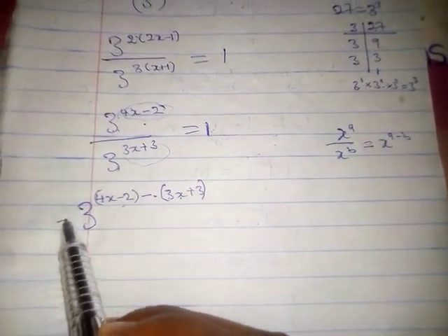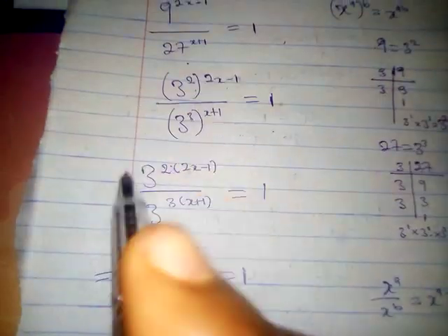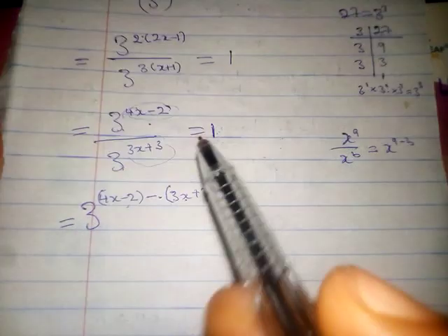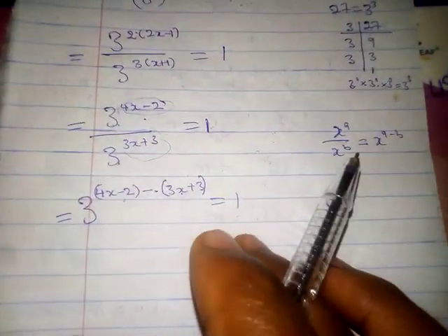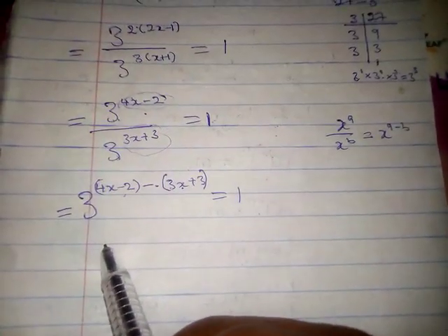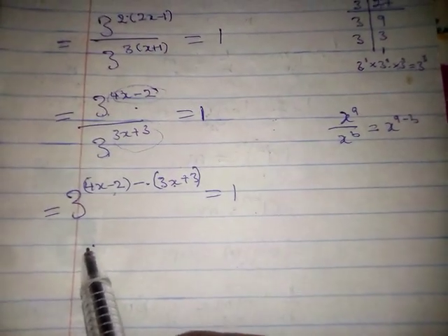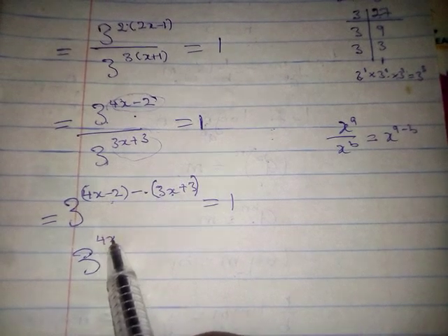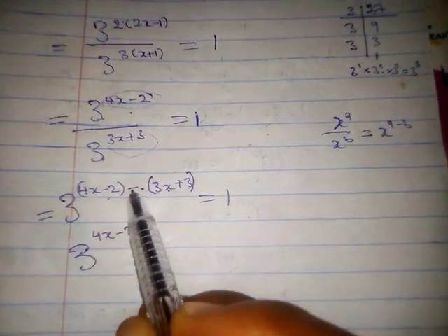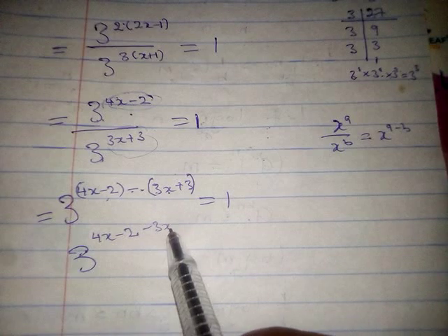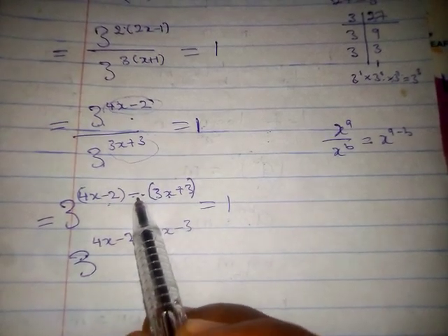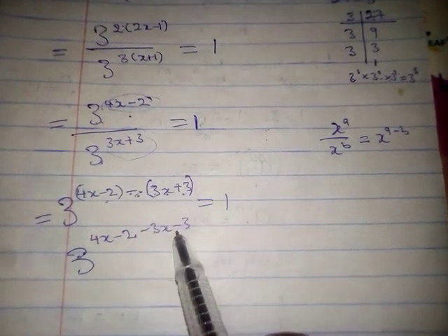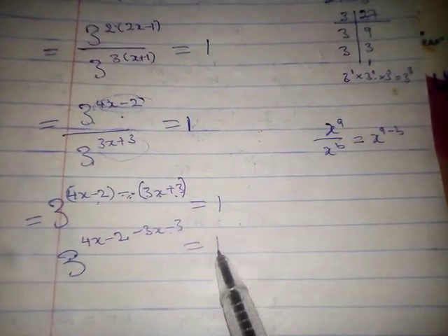Now this will give you, all of them are equal to 1. Okay, so this will now be, I'll have to open up this brackets. So 3 raised to the power of 4x minus 2. Now this will now be minus 3x minus 3. This is minus 1 times 3x will give us minus 3x. Minus 1 times 3 will give us minus 3, and this is equal to what? 1.